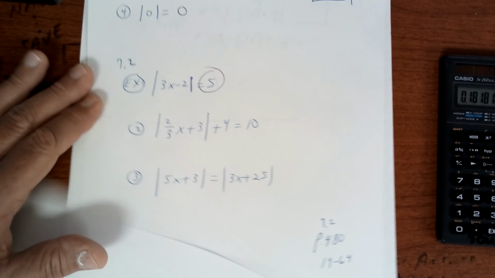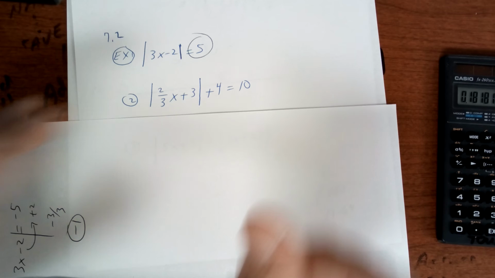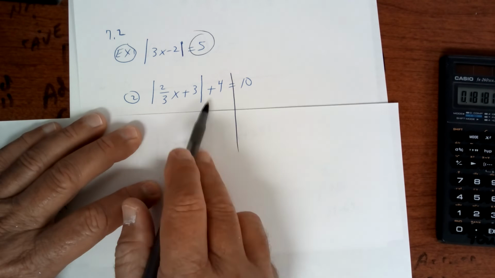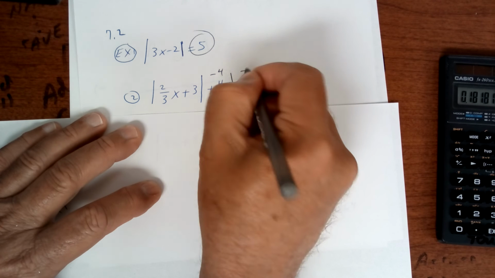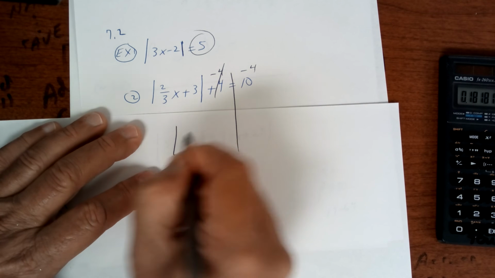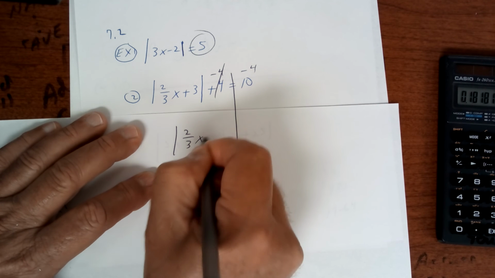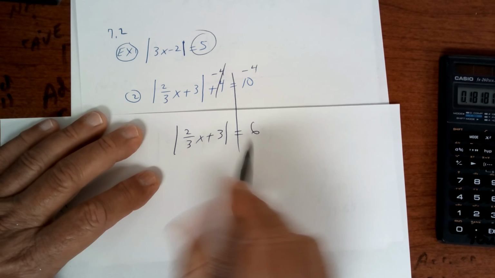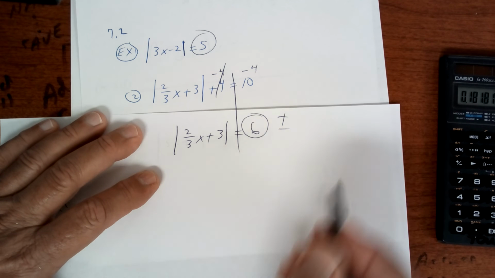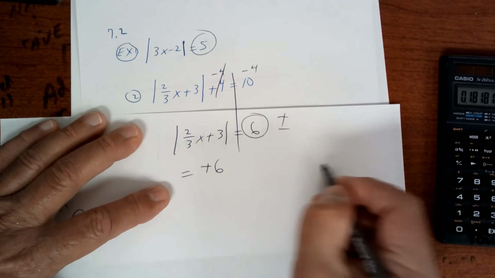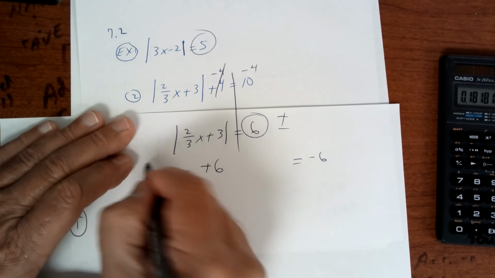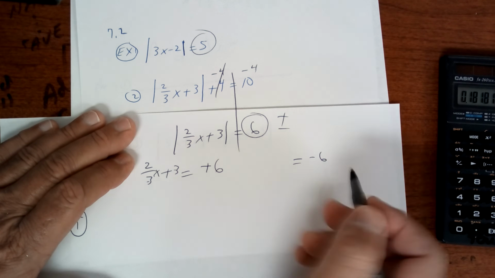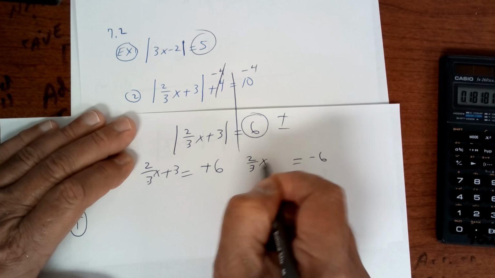This one right here, you have to first get the absolute value alone. So copy this down. Notice that that plus 4, you can subtract 4. Once you subtract 4, then you get this is equal to 6, and now you can set it equal to a plus and a minus. So a plus 6 and a minus 6, just like we did before. And then you got to work it out.